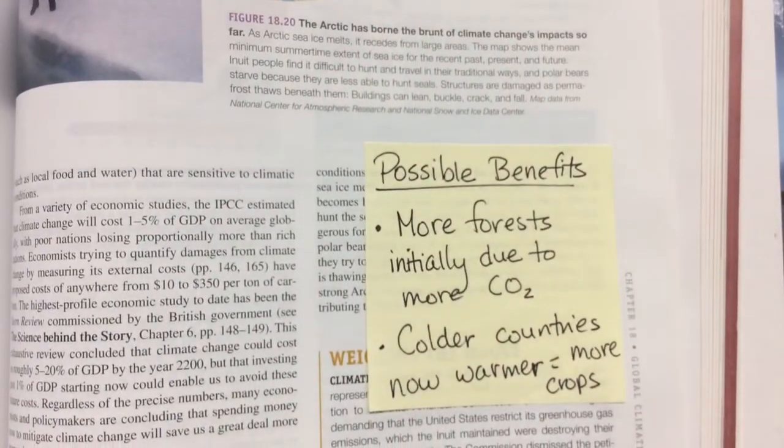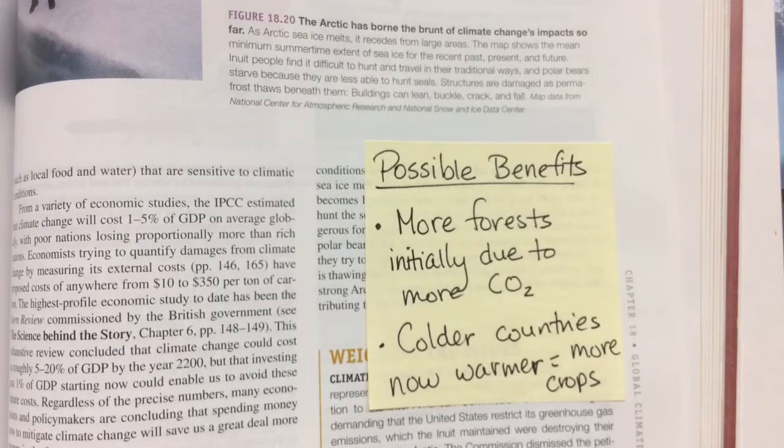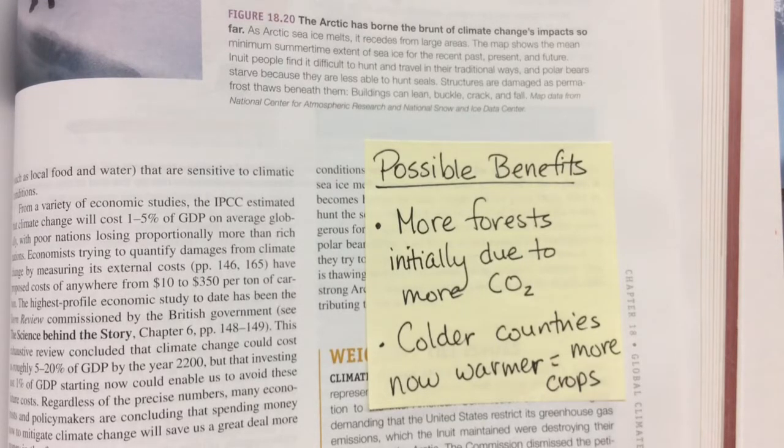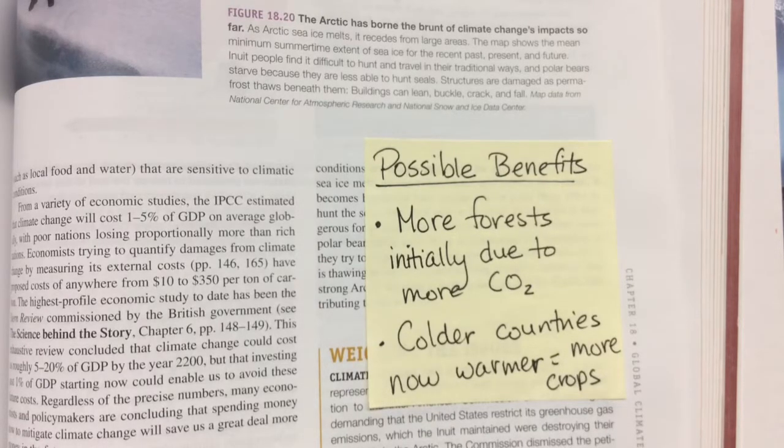Okay, so are there possible benefits to climate change? Yeah, there are a couple of benefits. Initially, because there's more CO2, we'll have more productivity in our forests, which we just talked about. Some colder countries are actually not particularly upset because, if you live in Norway and you have climate change, you're going to be able to grow more crops during the summer and make more money and grow more food.